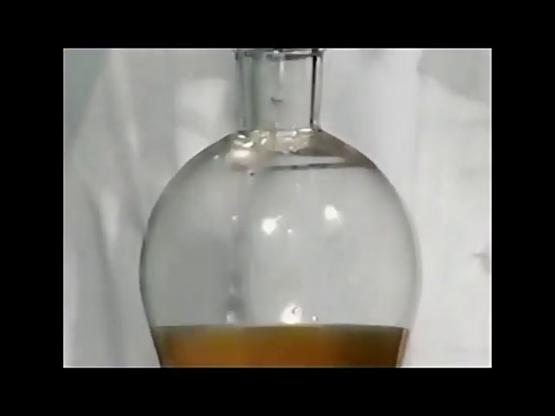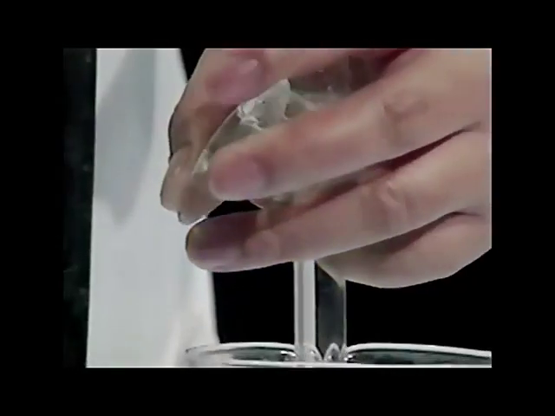In the laboratory, we can do a better separation of two immiscible liquids using a separatory funnel.